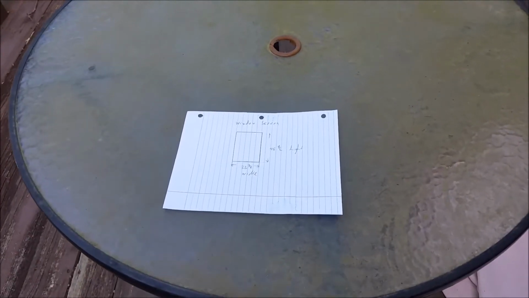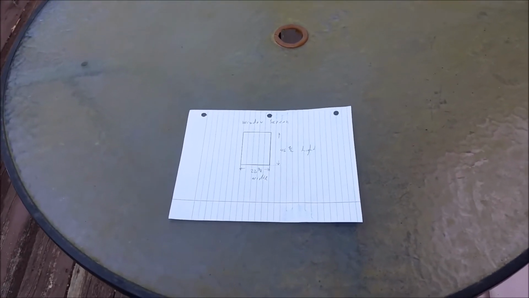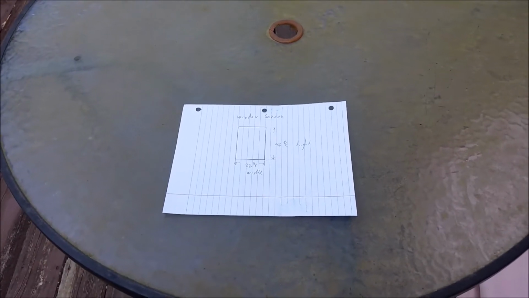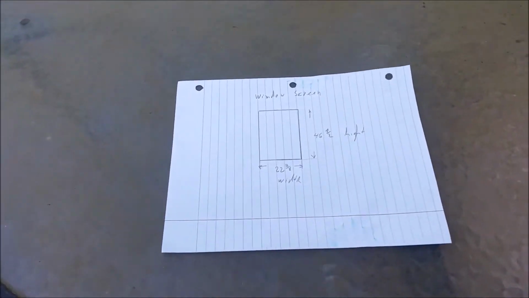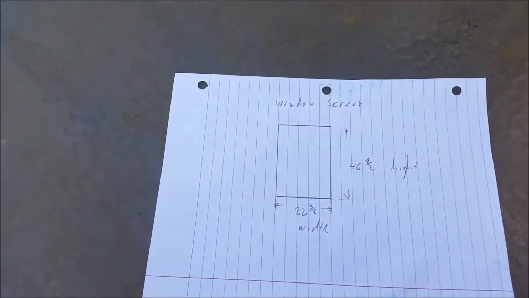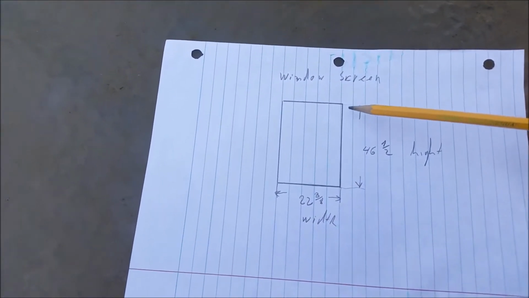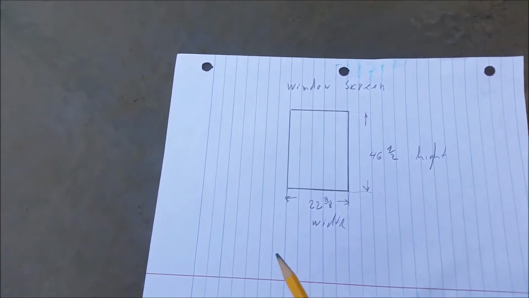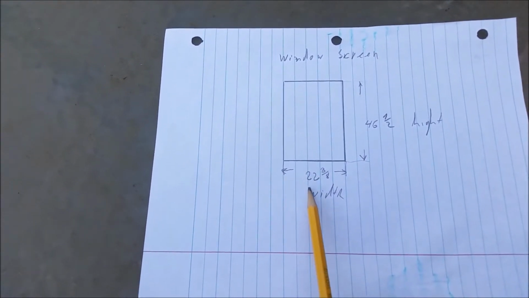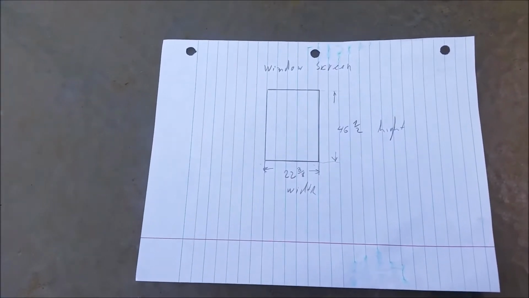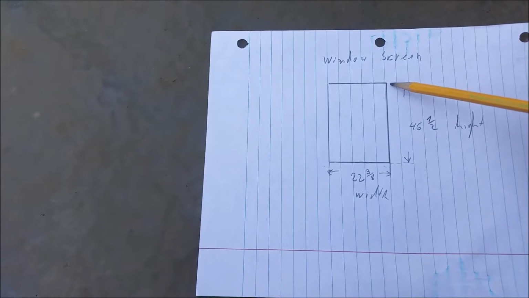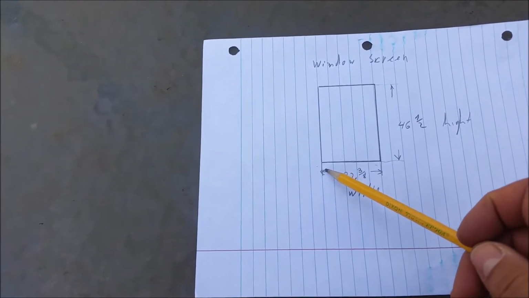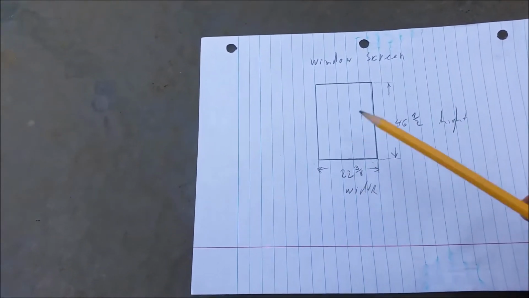So until now I just showed you how to take the dimensions of the window, but that window screen is not the real screen I would like to build. This is the real screen I would like to build, and you can see the height of it is 46.5 and the width is 22 3/8. So when I construct this window screen, I will have to remove 1/8 from each dimension, from the width and from the height.